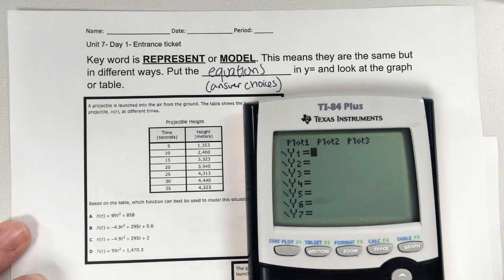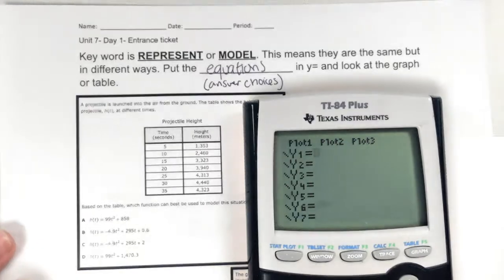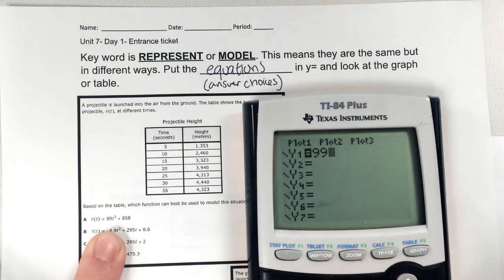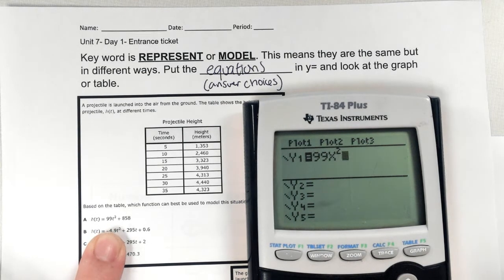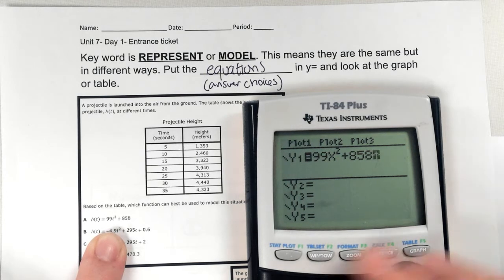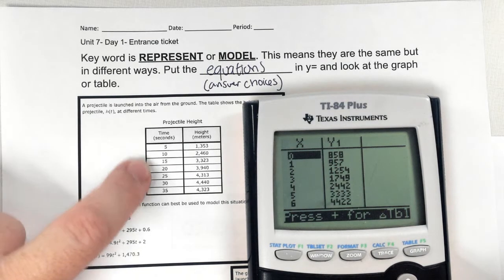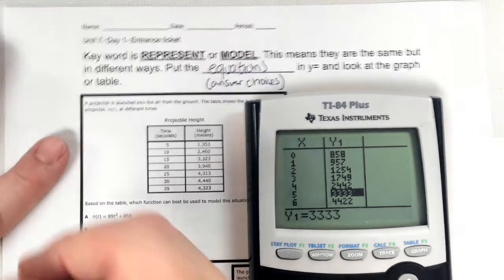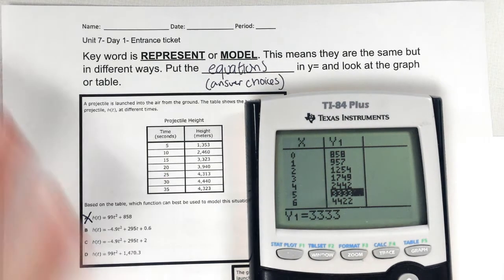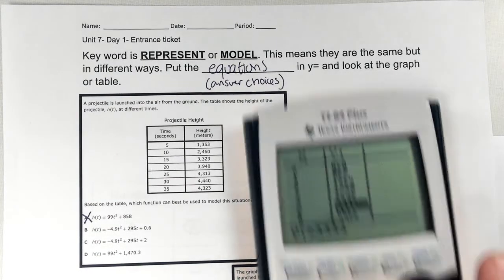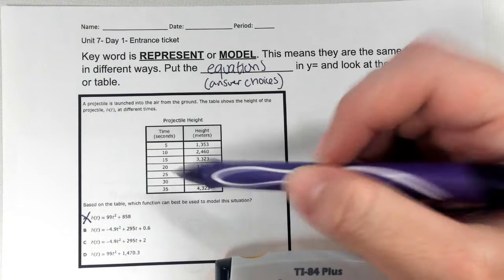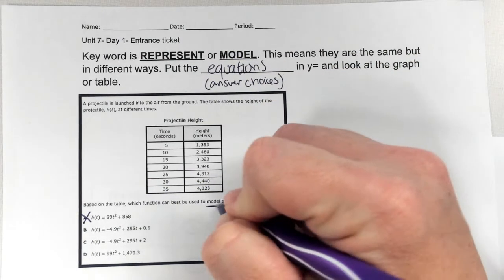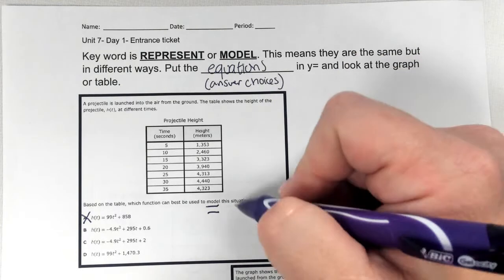I'm going to go to y equals, and I'm going to type in just that first equation. So I have 99, I can't type t, but I can do x squared instead, plus 858, and I'm going to go to the table. Now my table is counting by 5, so 5 has 3,300, which this does not have, therefore A is not my answer. Okay, and before I keep going, the reason I'm doing this is because it says based on the table which function can be used to model, which was one of our keywords, this situation.